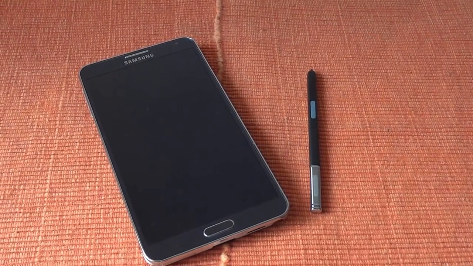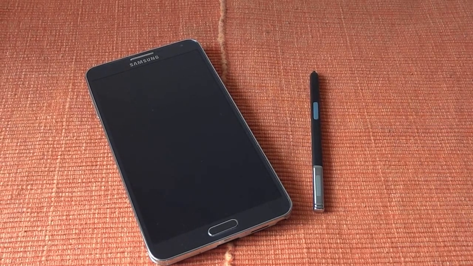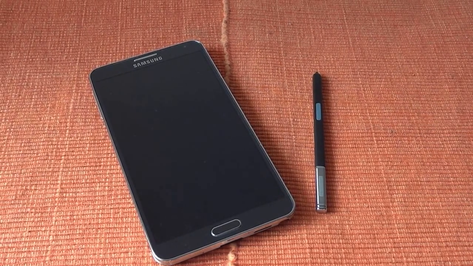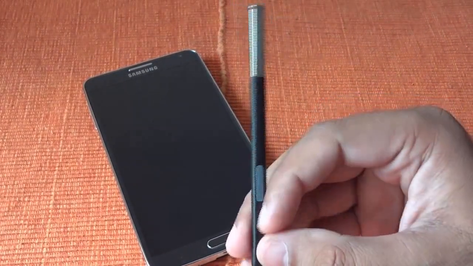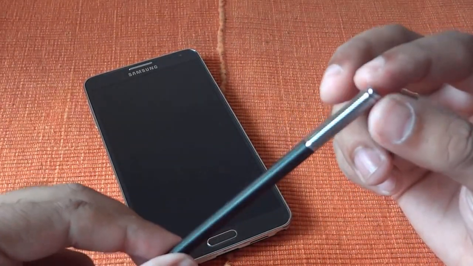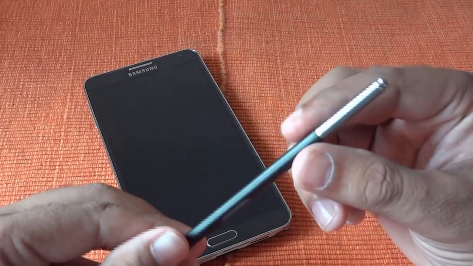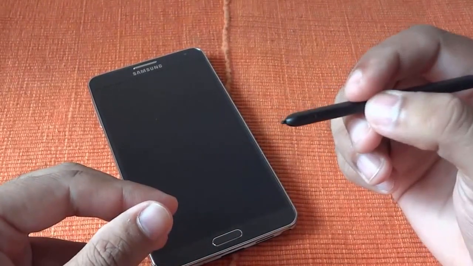Hi, in this video we are going to check the good things about Galaxy Note 3, or some of the not so good things which I am missing from Galaxy Note 2. So let's check. If you have seen, this is the new stylus with Galaxy Note 3. The shape has changed a little bit. It is more in a square shape now rather than the triangle shape which was earlier.